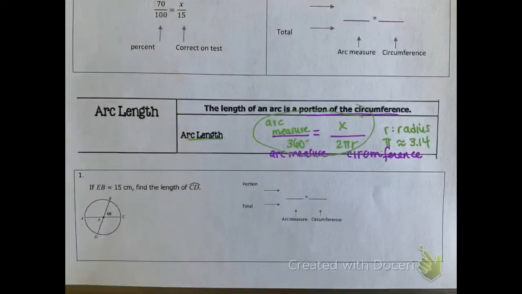So for this next picture, we are given that EB is 15 centimeters. So from the center, E, to a point on the circle, that would be called the radius. That's 15 centimeters. So this is the radius. We're trying to find the length of CD. So I'm going to highlight CD. Notice that if there's no lowercase m next to arc CD, you're not finding the degrees of CD, you're finding its length. So let's go to our two equal ratios and start plugging in from the picture. My numerator of my first fraction, the arc measure fraction, I have to find the arc measure in terms of degrees. So how many degrees is CD?